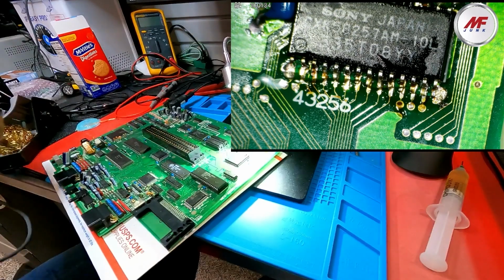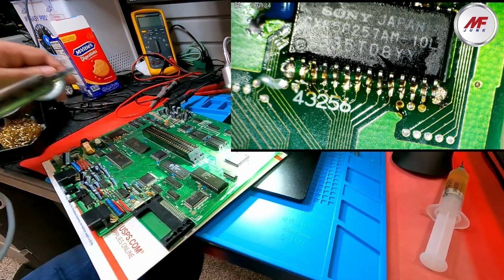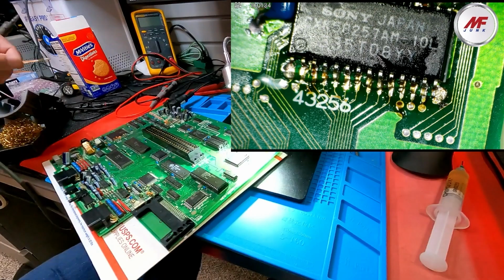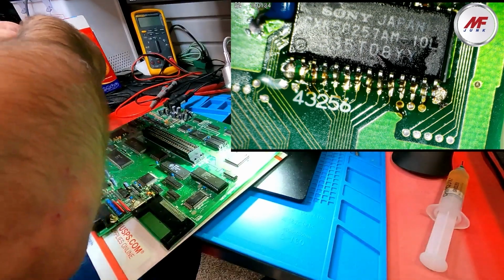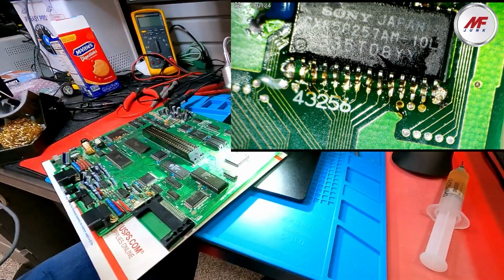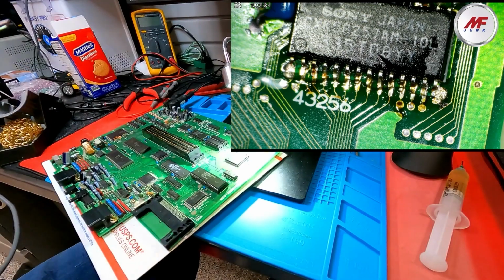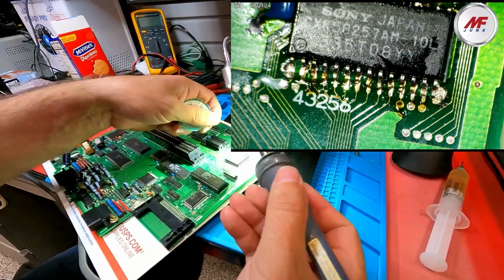As far as I'm aware, I've tested all the traces. There's no trace damage left. So we just need to get this guy off of here, replaced with a suitable replacement, and then we might be good. Who knows? There could be other issues too.